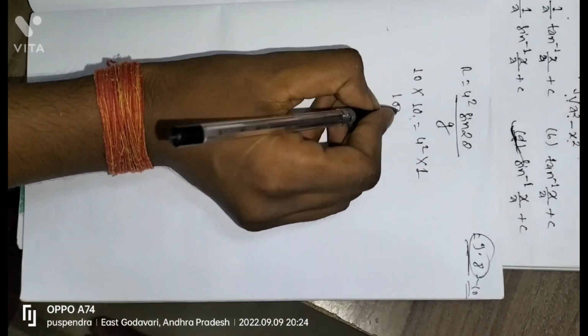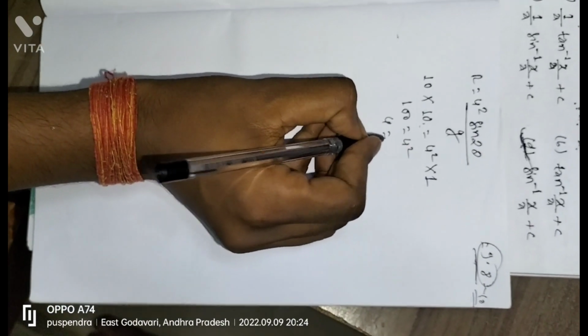So 10 times 10 is 100 equals u square, so u equals 10.